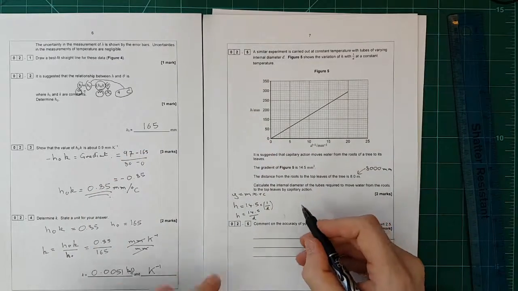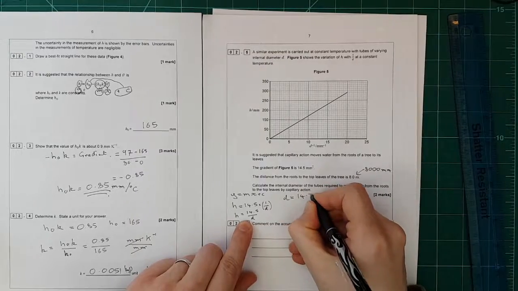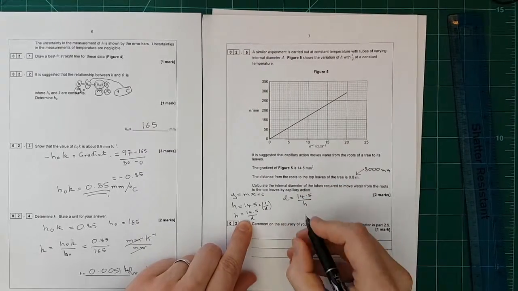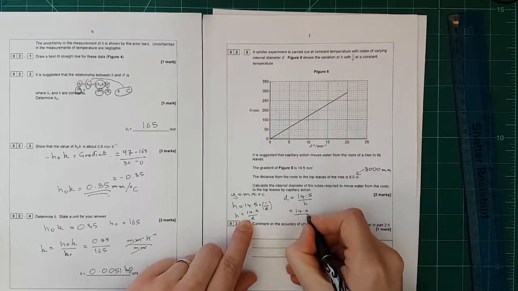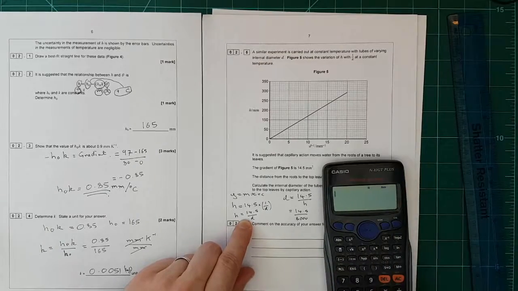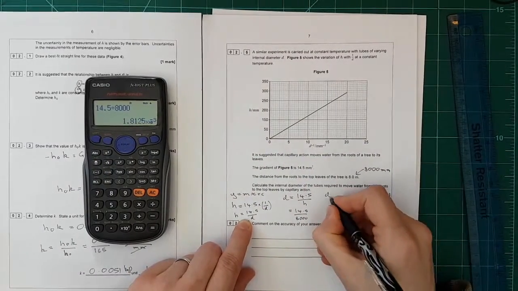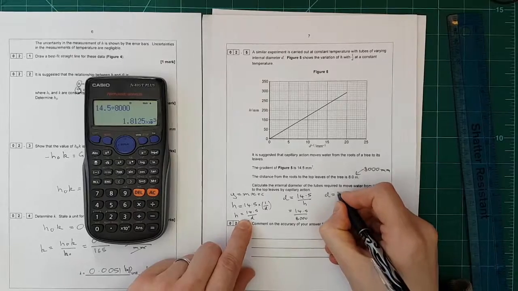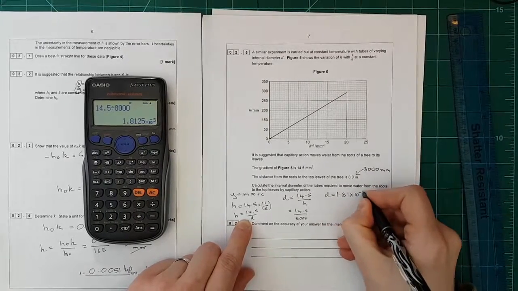We want the diameter, so let's rearrange this to get d. d is equal to 14.5 divided by h, so 14.5 divided by 8,000. 14.5 divided by 8,000 gives d equal to 1.81 times 10 to the minus 3.